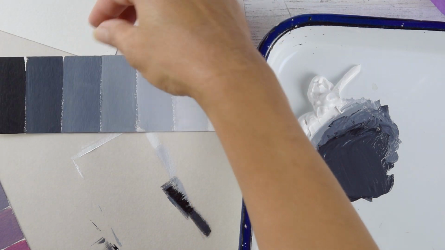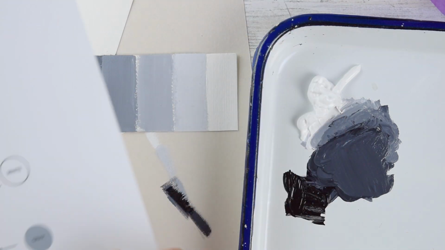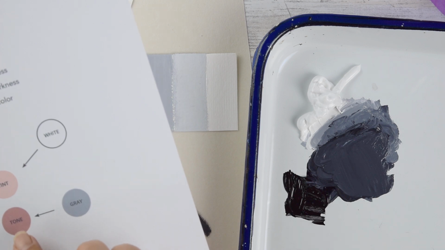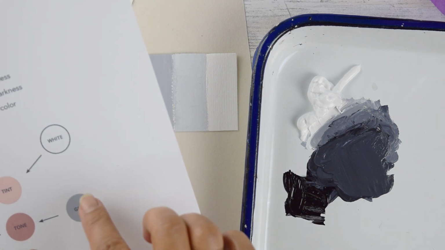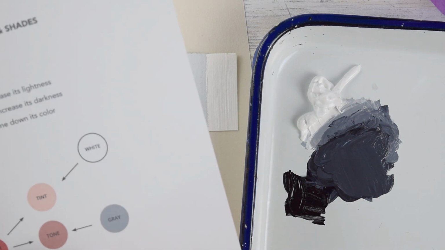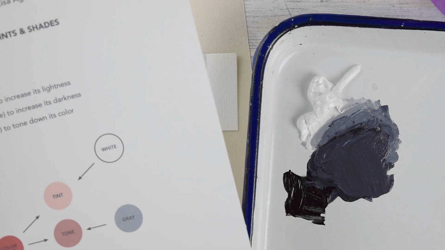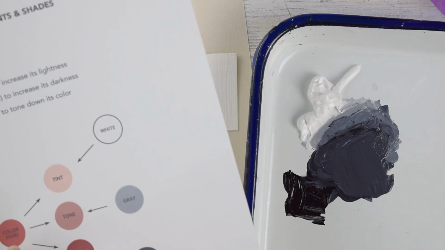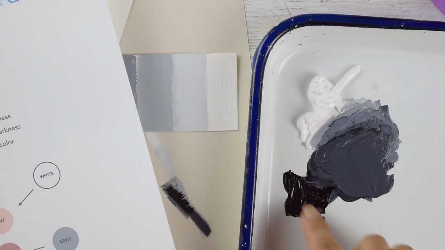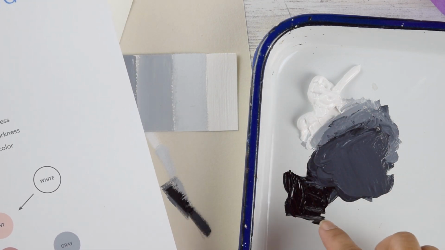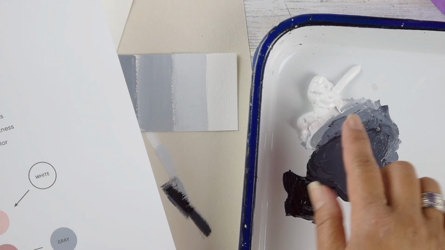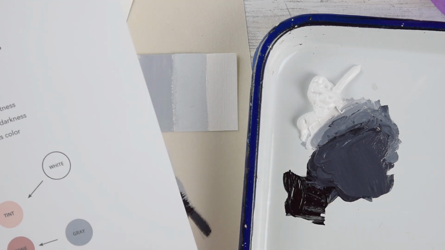This is considered a tint of black. And then what we're going to do is we're going to actually start doing tone with gray, adding gray to a hue. So I'm going to use red as the hue, and since I already have black and white here, I can mix a gray for the tone.